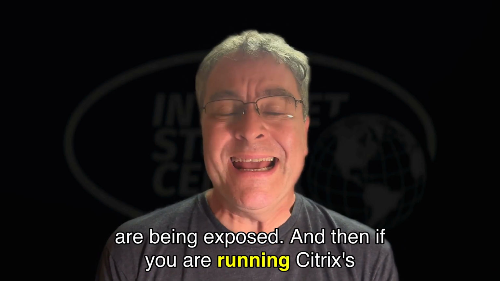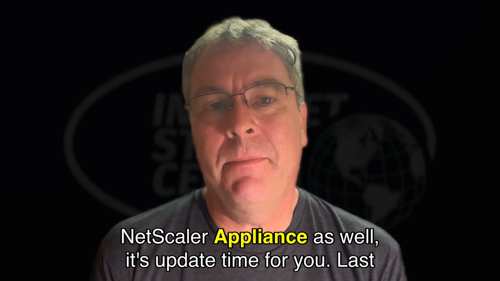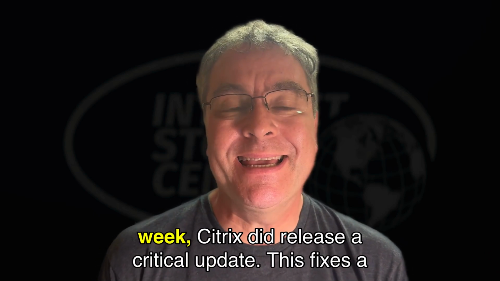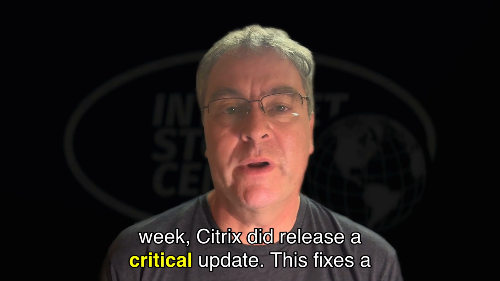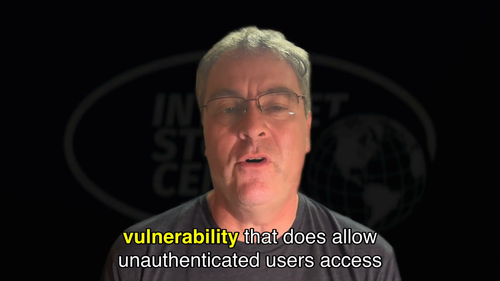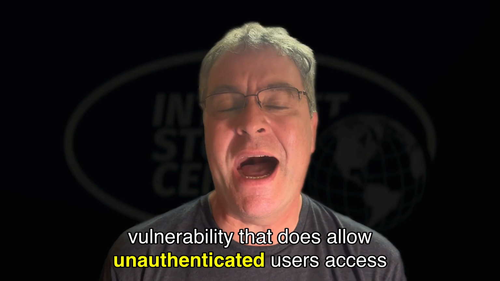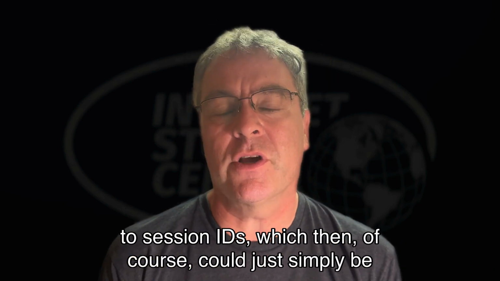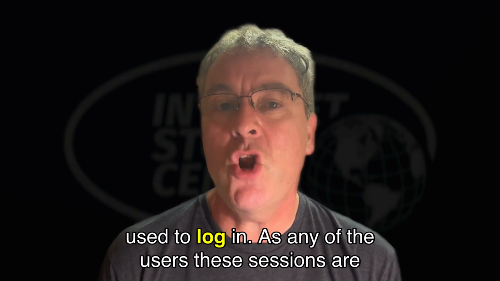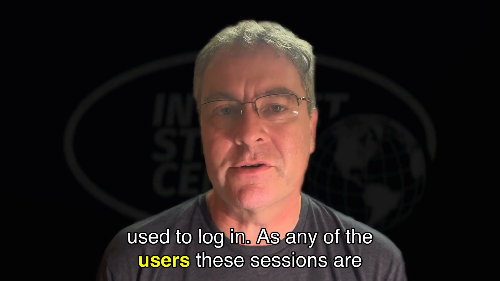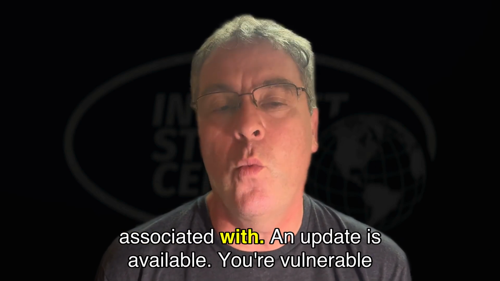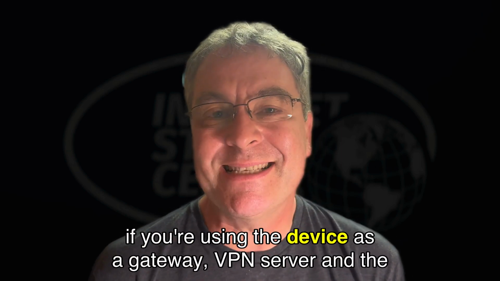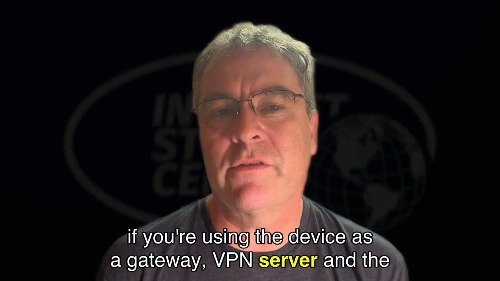And then if you're running Citrix's NetScaler appliances, well, it's update time for you. Last week, Citrix did release a critical update. This fixes a vulnerability that allows unauthenticated users access to session IDs, which could simply be used to log in as any of the users these sessions are associated with. An update is available. You're vulnerable if you're using the device as a gateway, a VPN server, and the like.